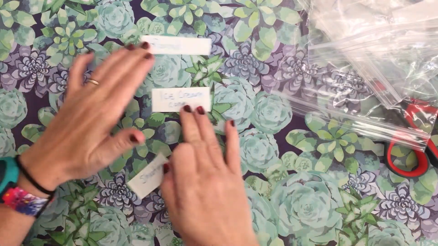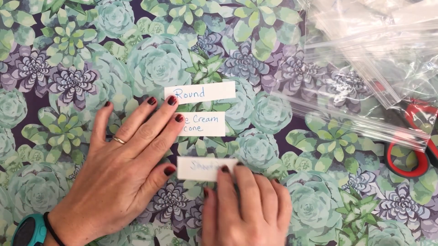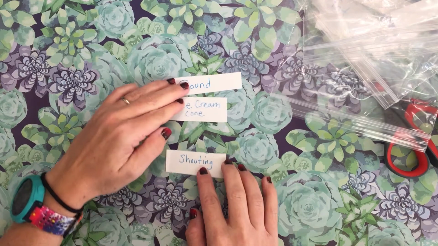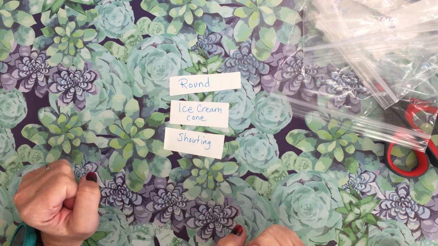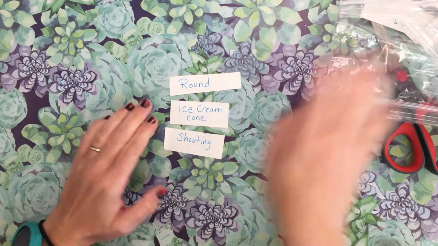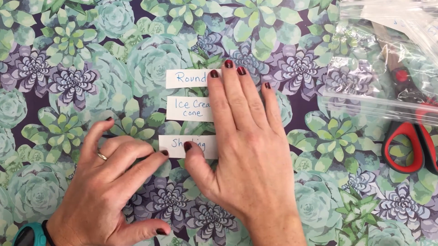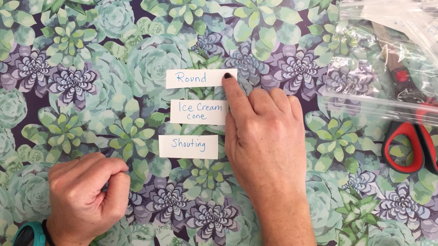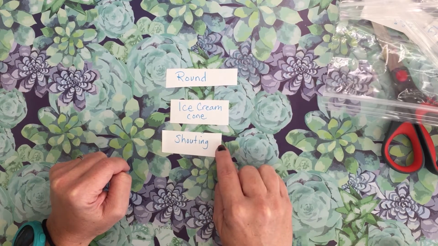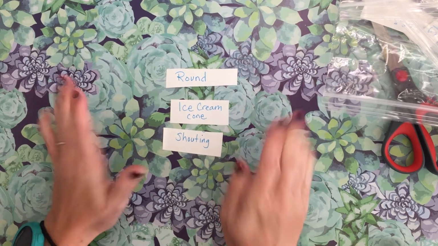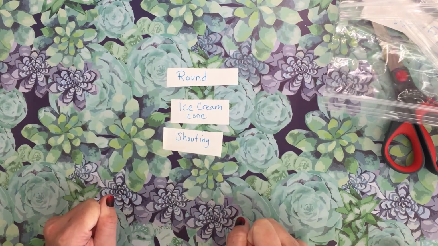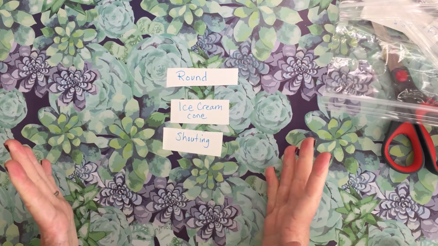So now I have a round shouting ice cream cone, or a round ice cream cone shouting. So now I have my item, my noun, the thing that describes the noun, and what the ice cream cone is doing. So this is my prompt that I'm going to draw today.